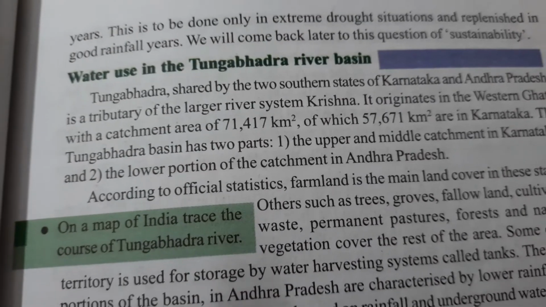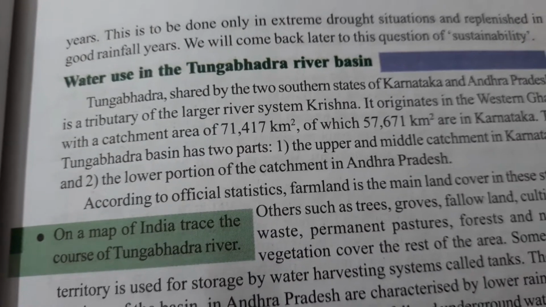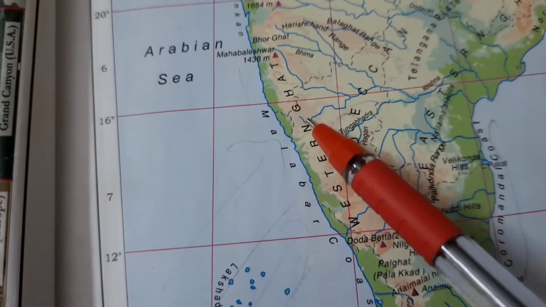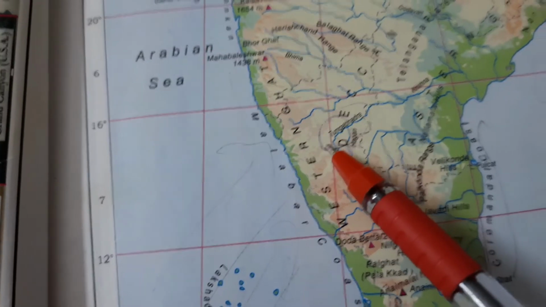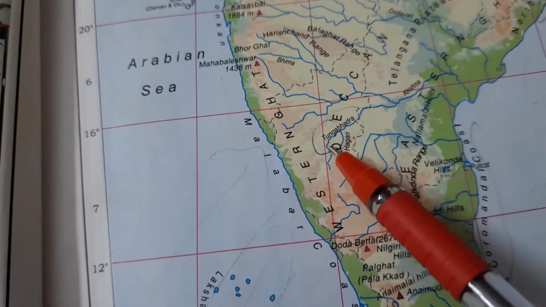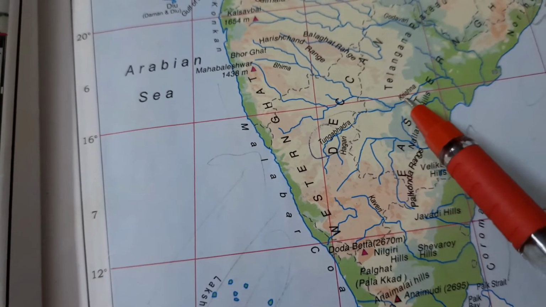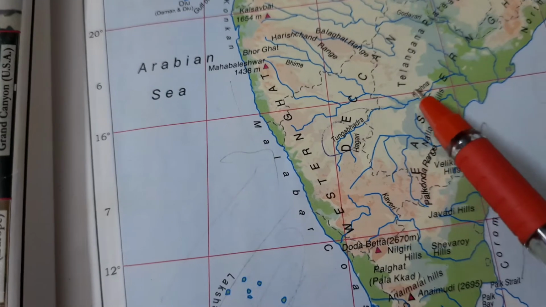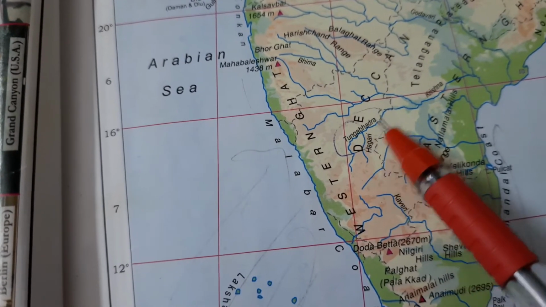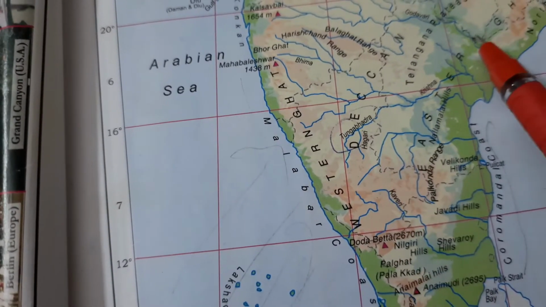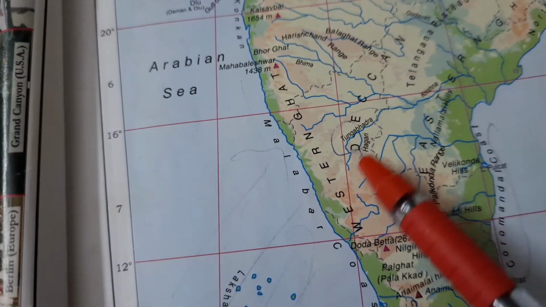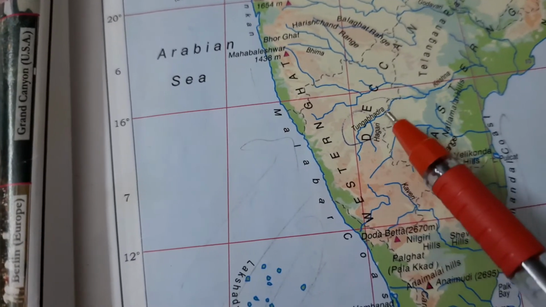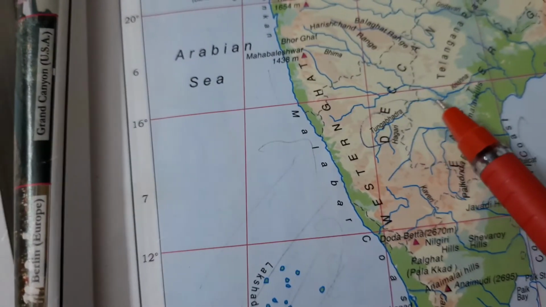Now children, let us discuss the topic water use in the Tungabhadra River basin. In the atlas, this is river Tungabhadra. It originates from the Western Ghats, and this is the course of its flow. It is flowing through Karnataka and then enters into Andhra Pradesh. In this way, this is the route of Tungabhadra river. Karnataka and Andhra Pradesh, these two states are getting water from Tungabhadra river. The catchment area means the area through which Tungabhadra river flows.